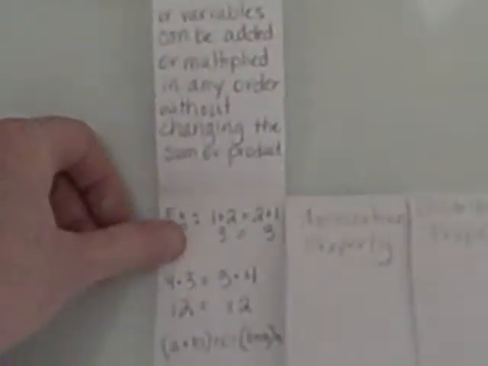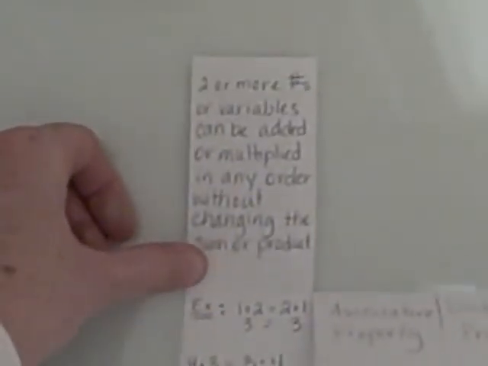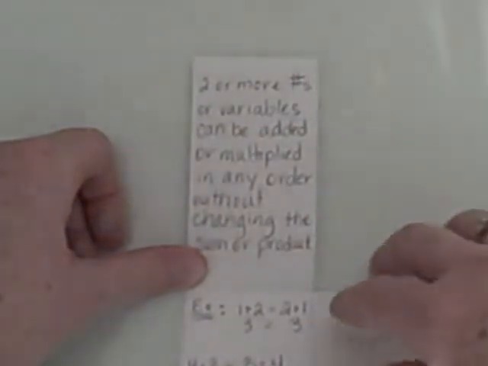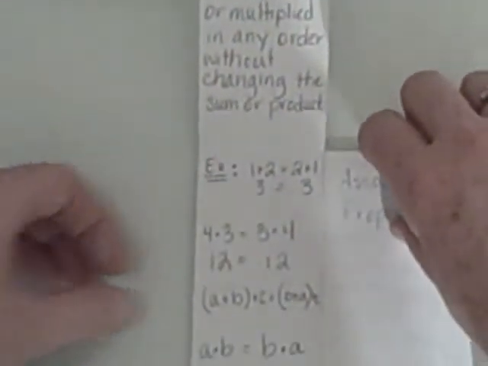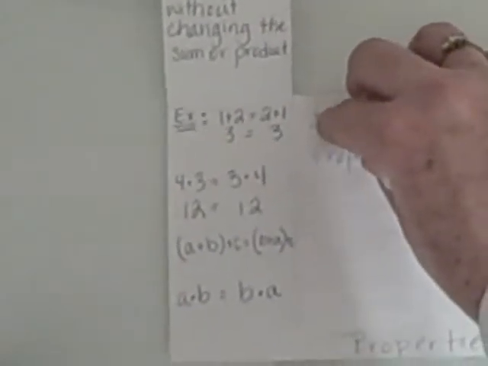The first property that you are going to put on your foldable is the commutative property. And the commutative property basically states that 2 or more variables can be added or multiplied in any order without changing the sum or the product. I have several examples to show you, and you'll need to write those beneath the flap that you lifted.